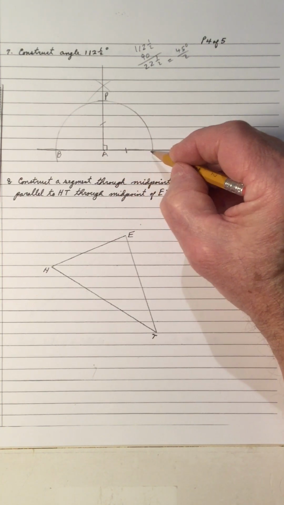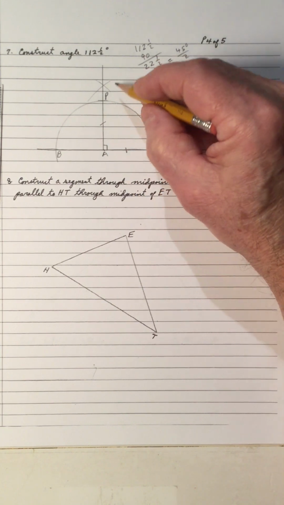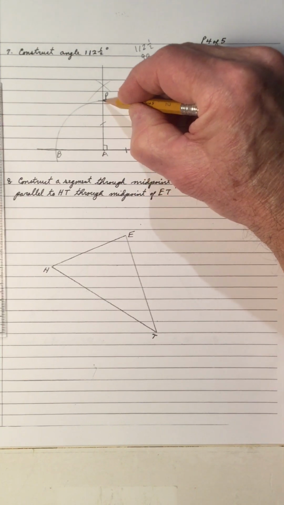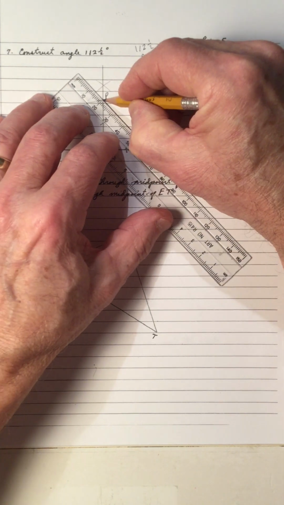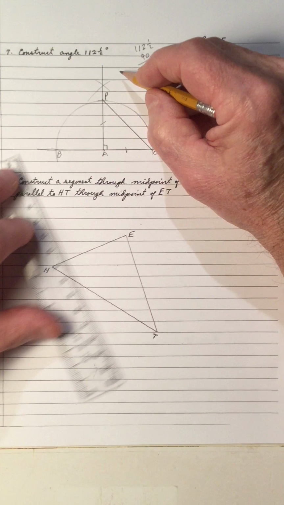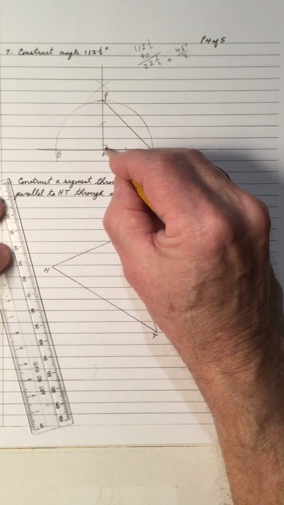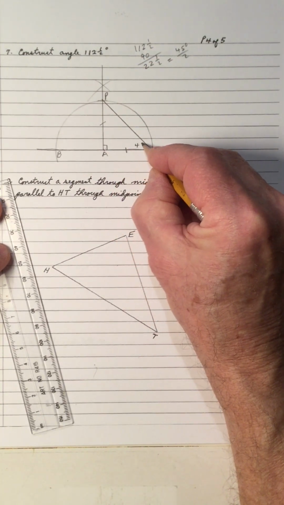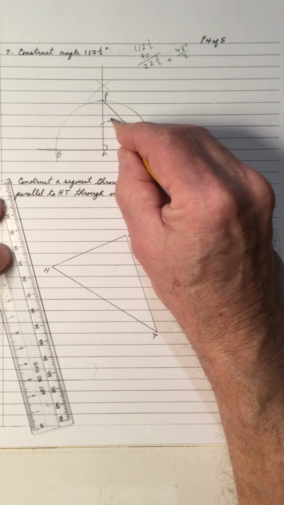So this is a right isosceles triangle. So if I join P to C, I now have an isosceles right triangle. With two sides equal, that means if this is a 90, this angle is a 45, and this angle is a 45.